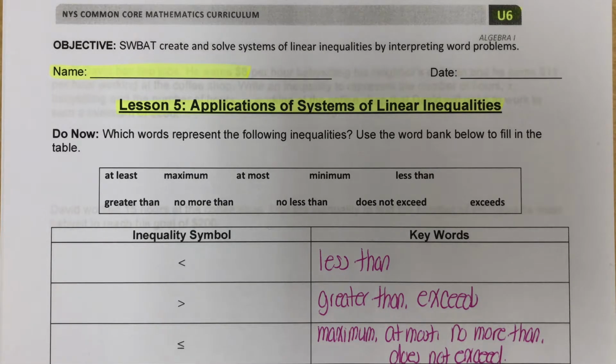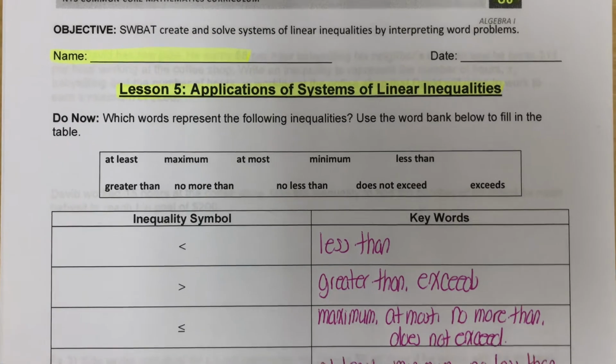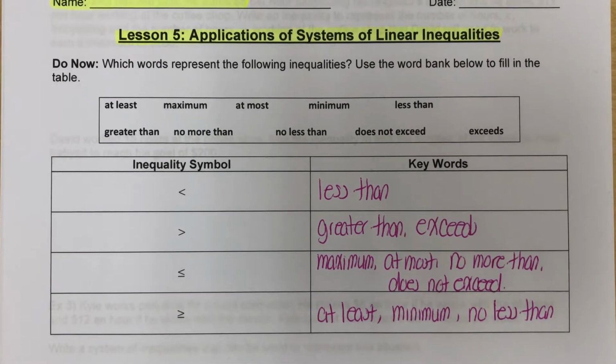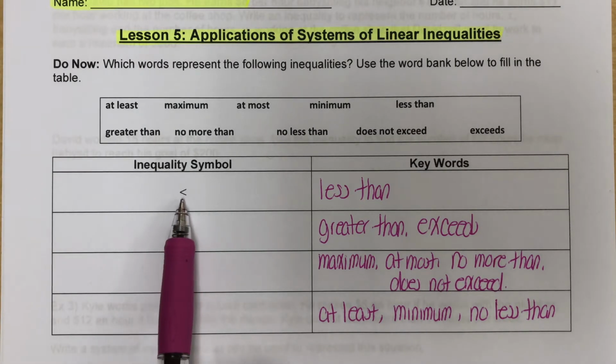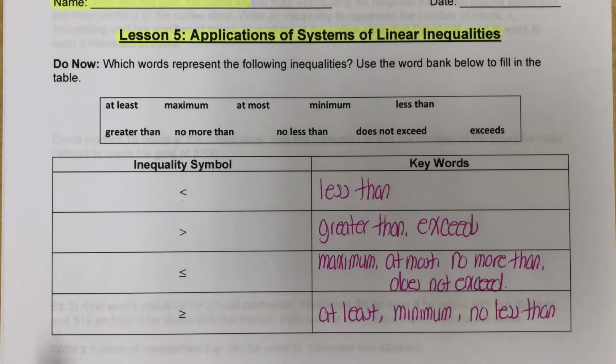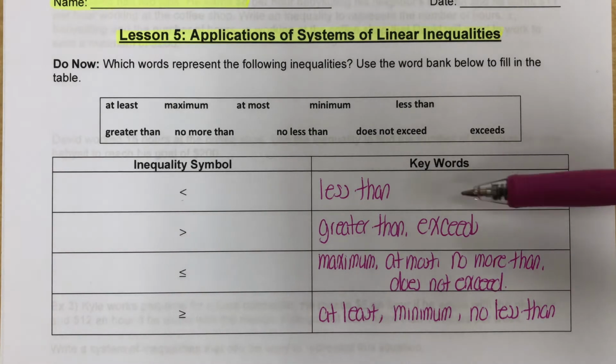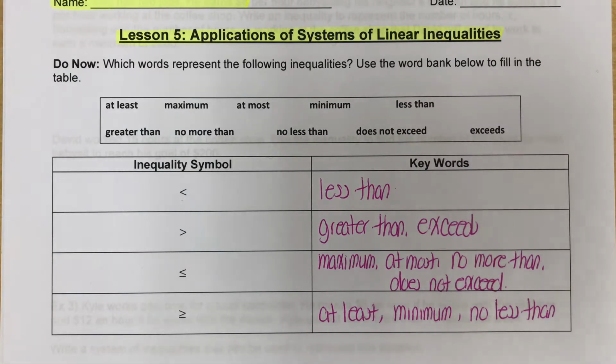So as we look at the do now, it says which words represent the following inequalities, and then we want to use the word bank below to help fill in our table. So I already went ahead and filled in our keywords, so while you guys are filling them in, I'm just going to explain each one. So this I know would be the less than symbol. So when I look at the keywords in my word box, that's the only word that I would want to fill in, the less than keyword.